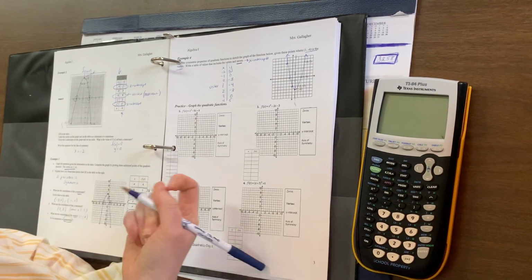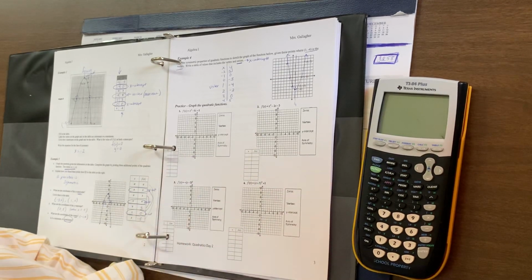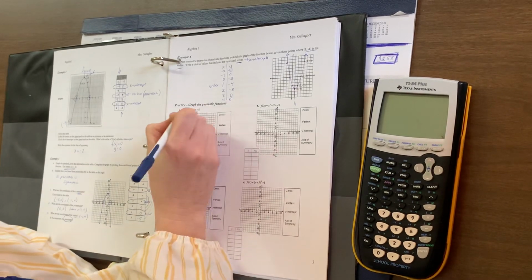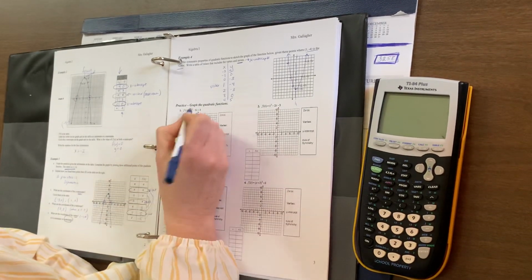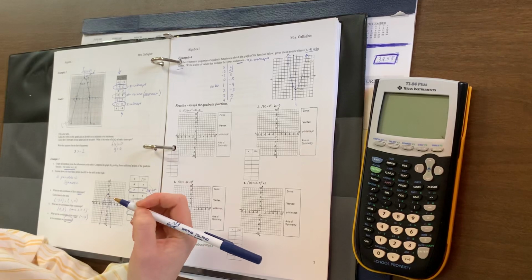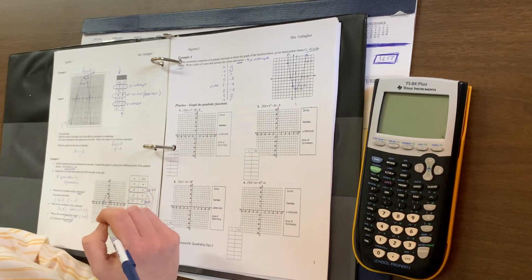So now is where you should pause the video again and try these 4 practice problems. And I'm back. Okay, so here's how we do these 4 practice problems. So we're going to graph here. If you would like to, it's not a bad idea to use your calculator.